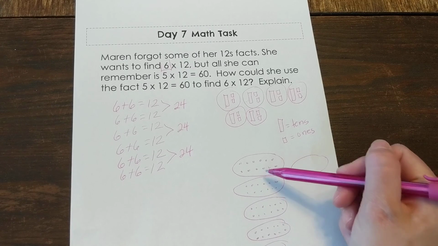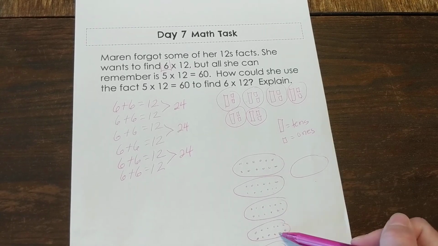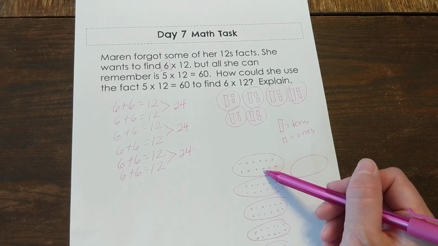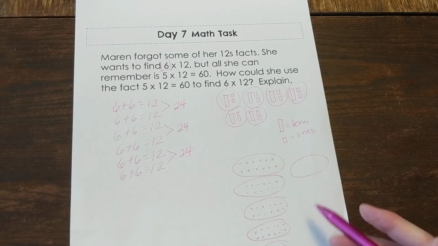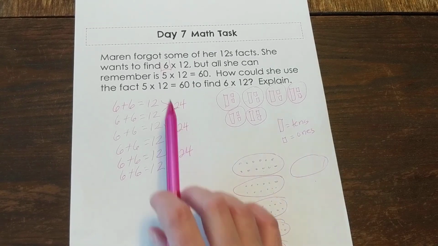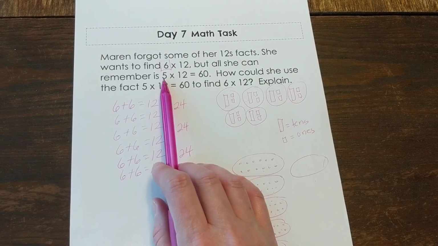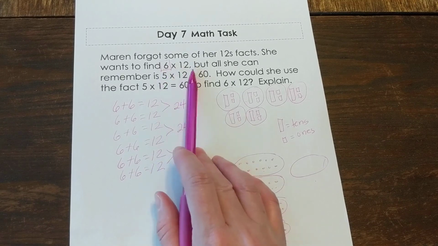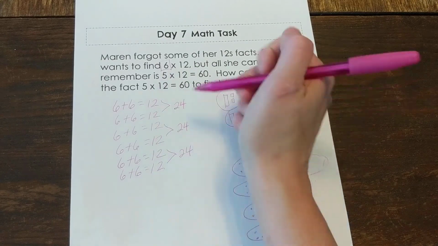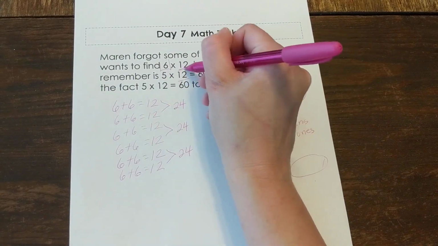So let's count 12, 24, 36, 48, 60. So she knows this is 60. What do I need to add on to this last one? But again, I think she counted by 5s 12 times. And that's why she's confused right now, because she's thinking, oh no, do I add another 5 on? What do I do? But really, counting by 12, all she has to do is add that other 12 on.